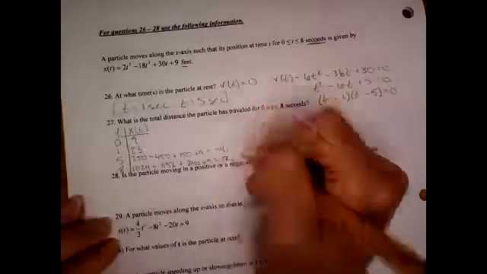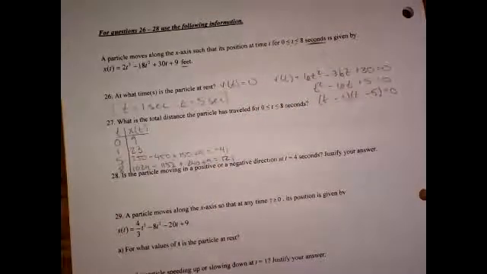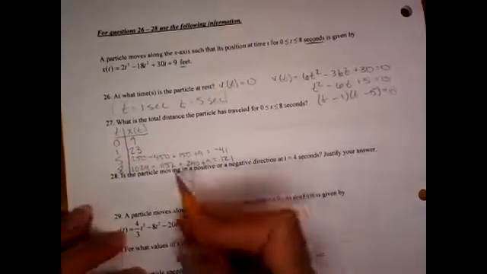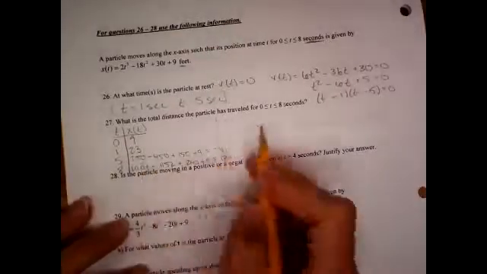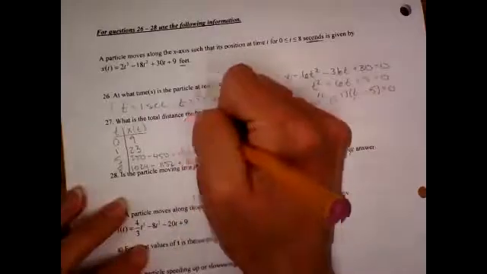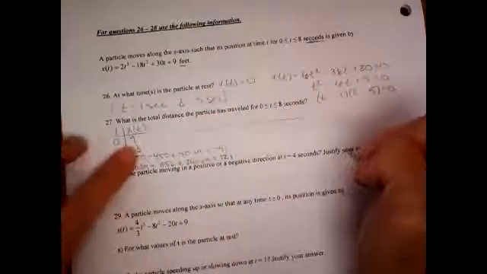So 121. Sorry, I didn't grab an actual calculator. I was just typing it in on the calculator on my phone. If you have an actual graphing calculator, you could do that all at once, not have to write it out like I did.